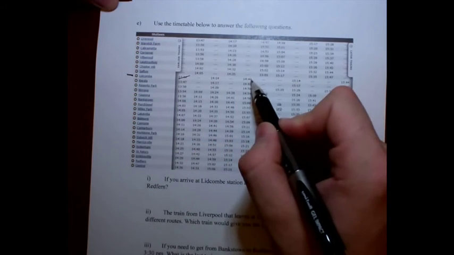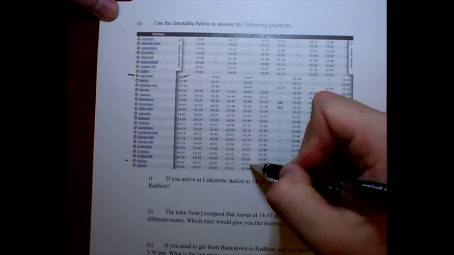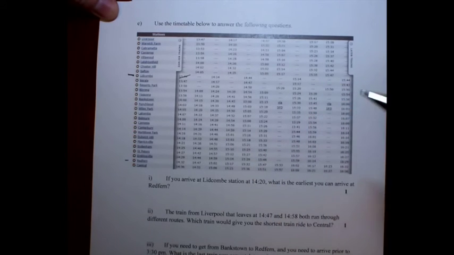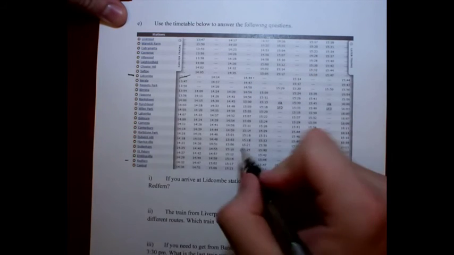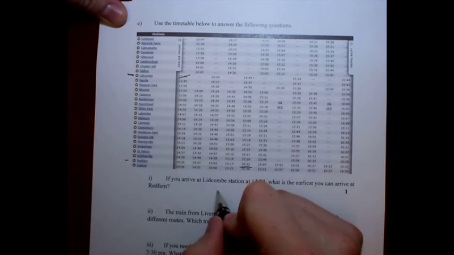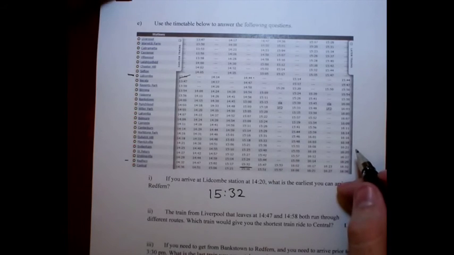Well, let's look for Lidcombe first. There it is, and we arrive there at 14:20. So 13:44 too early, 14:14 too early. This is the next train we can catch, but does it go to Redfern? Well, where's Redfern? It's all the way down here. This train does go to Redfern. It gets there at 15:32. So the earliest we can arrive at Redfern if we get the next train after we arrive at 14:44 is this 15:32. So we can get to Redfern at 15:32, which is in 24-hour time at 3:32 in the afternoon.